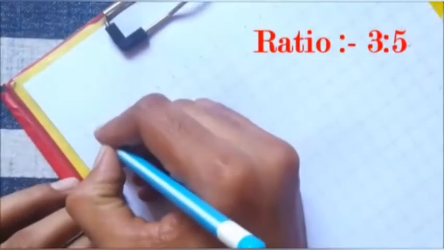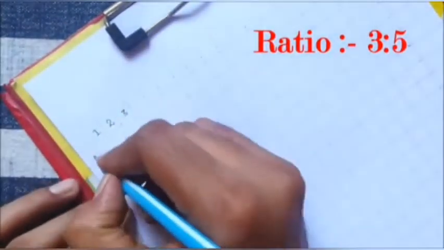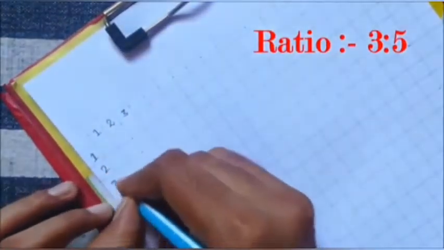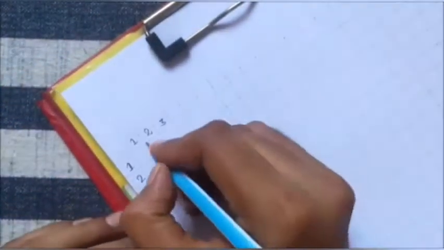After ruling our grid lines, we'll start constructing. In constructing letters, some letters like letter A use a ratio of 3/5.